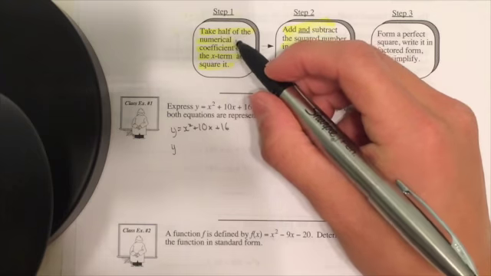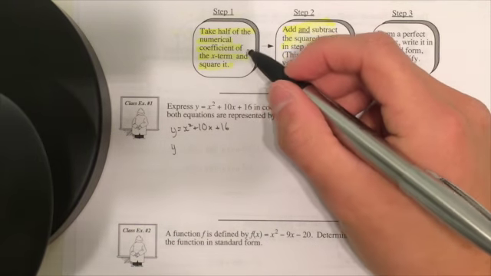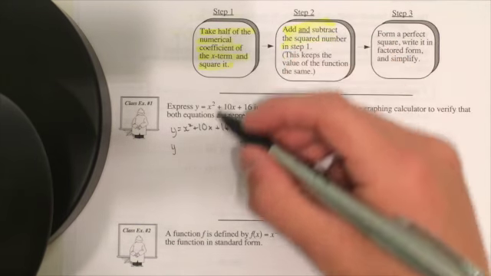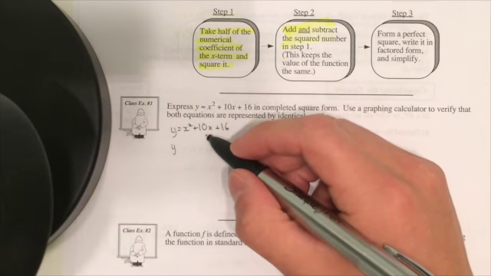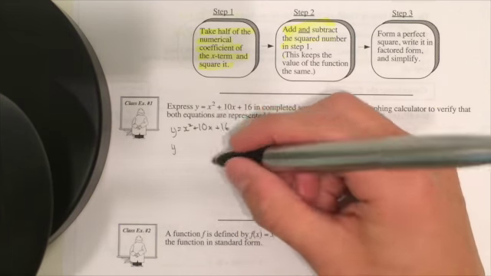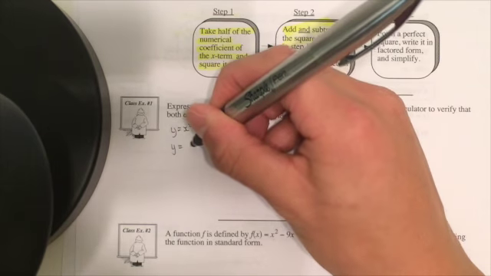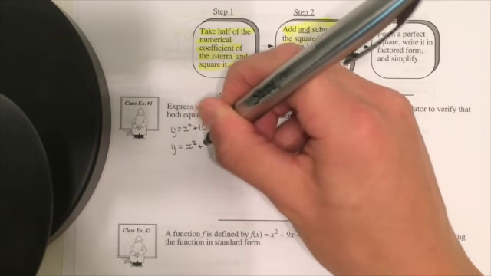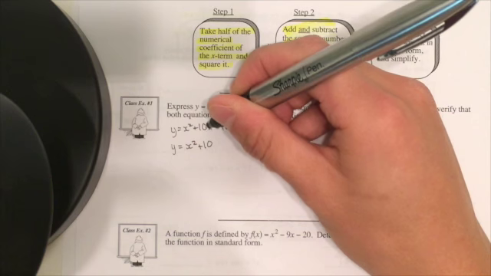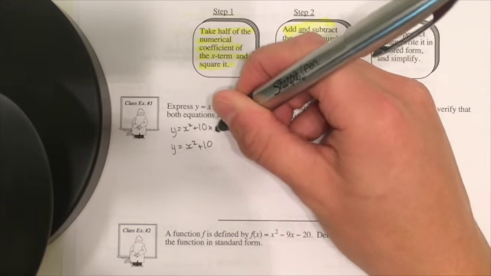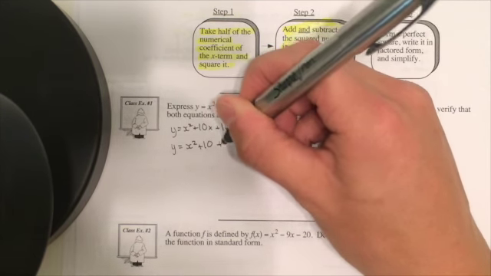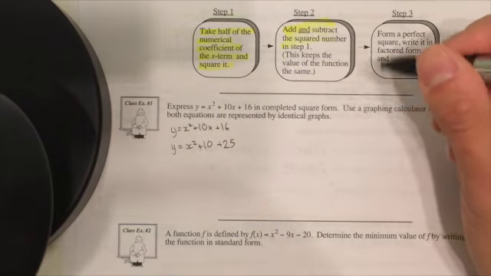Okay, so the first thing is take half of the numerical coefficient of the x term and square it. So I want to take half of 10, which would be 5, and I want to square that. So this is going to be x squared plus 10x, and if I take half of 10, which is 5, and square that, it's going to be 25.